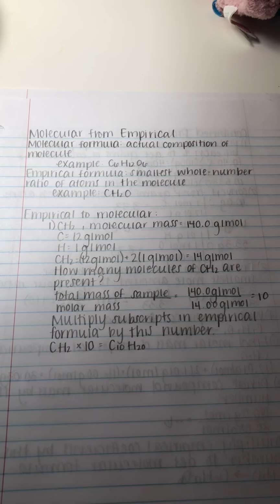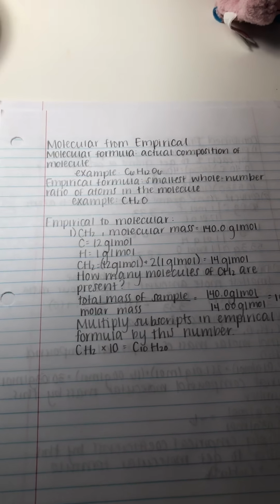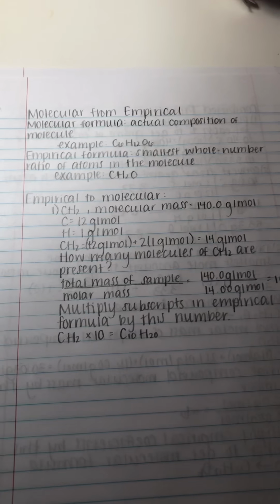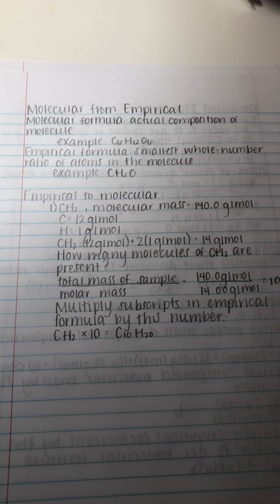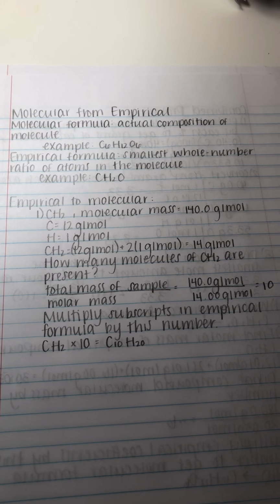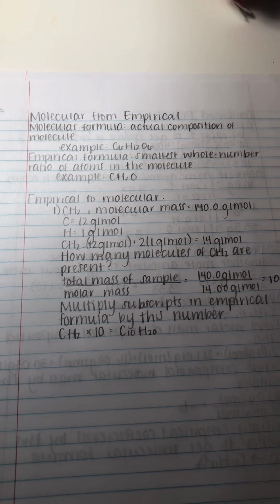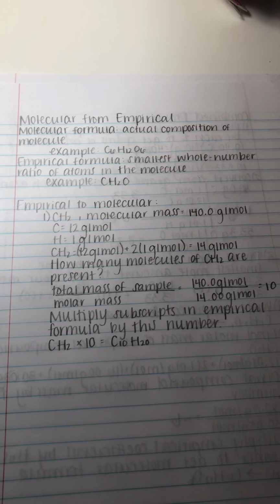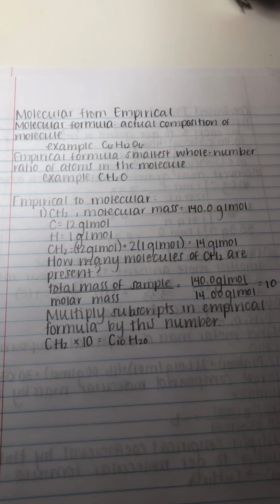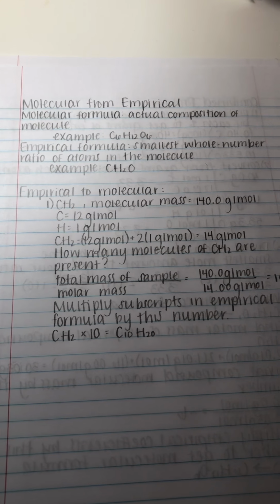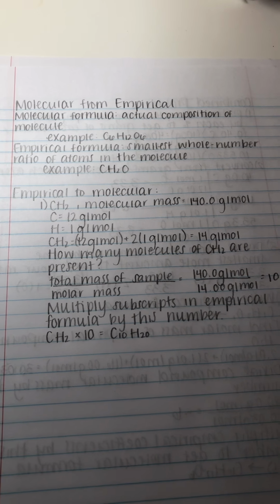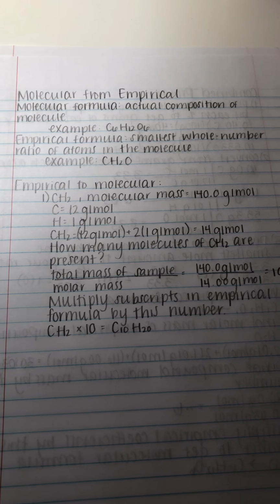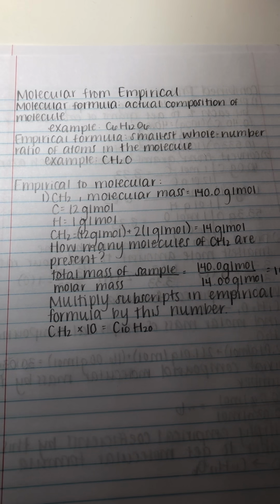Okay, so we're going to go over how to find the molecular formula from the empirical formula. The first thing to know is the difference between the molecular and empirical formula. A molecular formula is just the actual composition of a molecule. For example, one of the most well-known ones is glucose, which has the molecular formula C6H12O6. And then the empirical formula is the smallest whole number ratio of the atoms in the molecule.